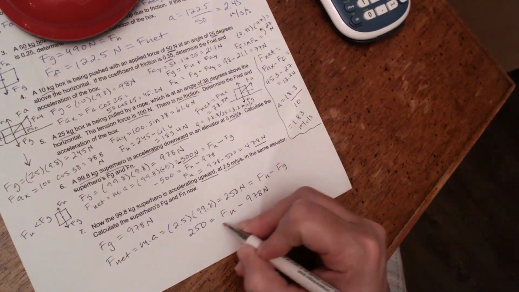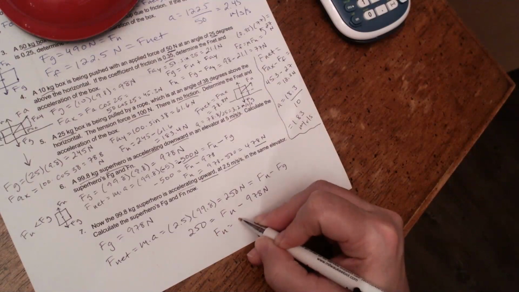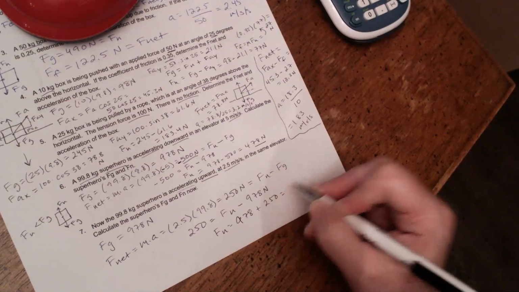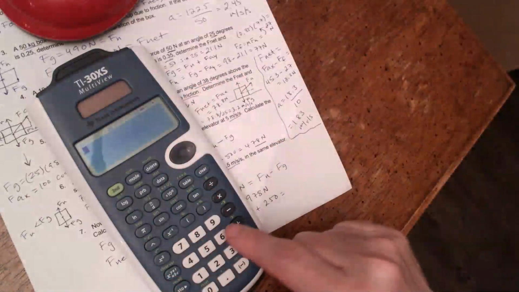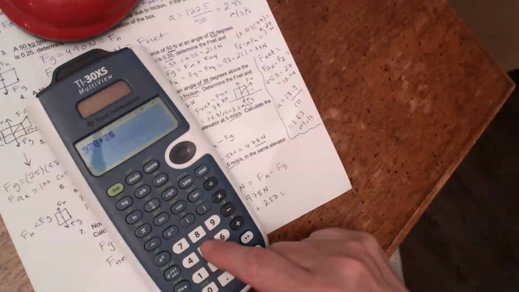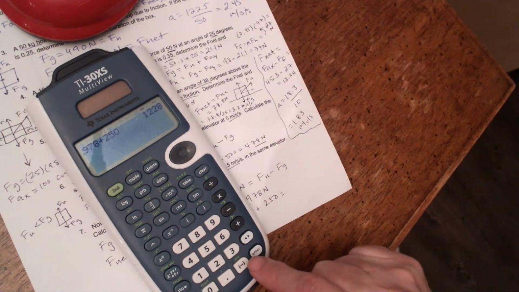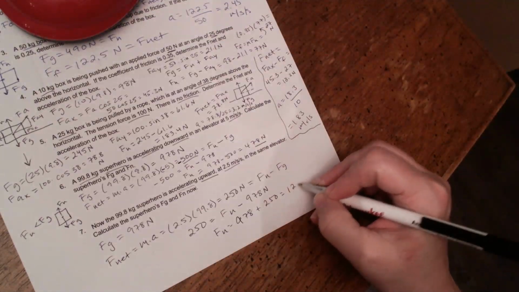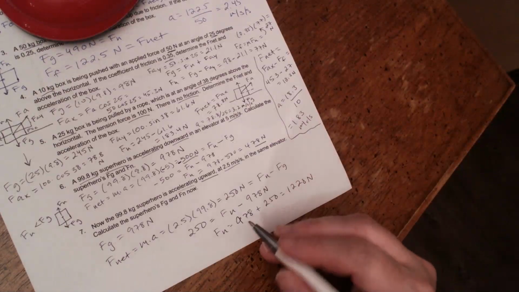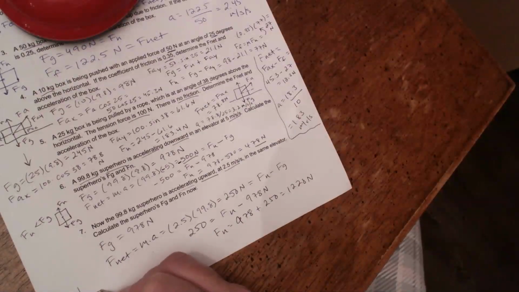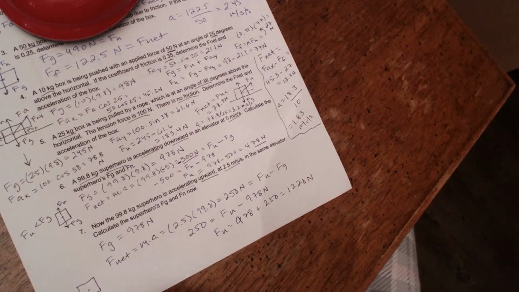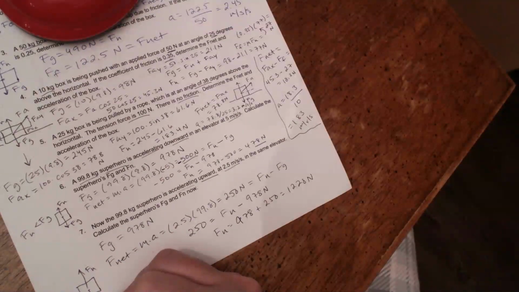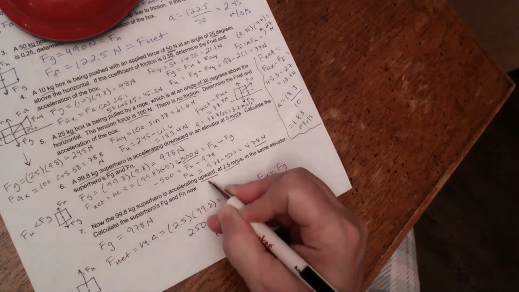And when I add this to both sides, I'm going to end up with 978 plus 250 for my normal force. So that's going to give me 1228 newtons. So here, my normal force is greater than my force of gravity when I'm accelerating upward.